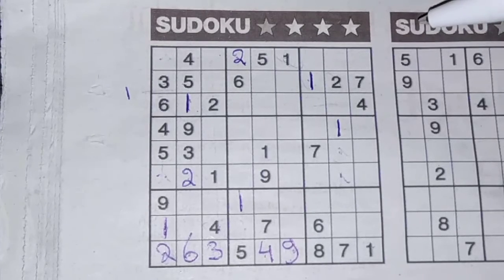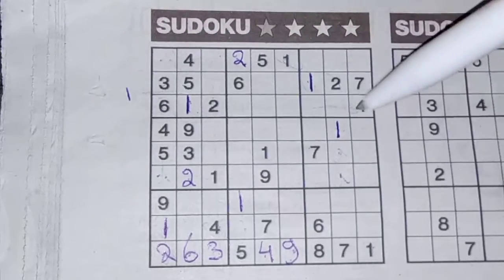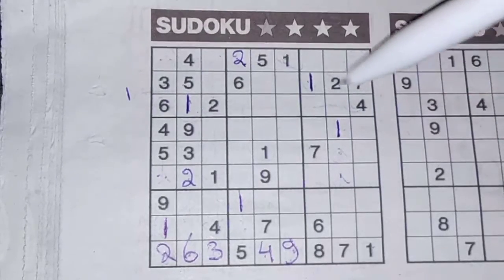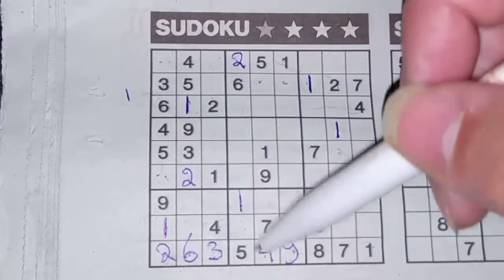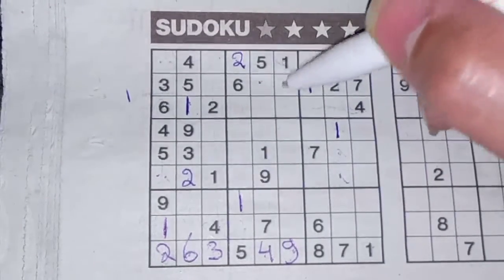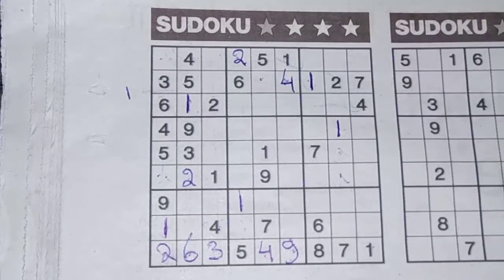Let me see with the other number. How about the 4? 4 in this row, 4 in the third row. So in the second row, the only 2 places for the 4 should be here or there. But I see here 4, no 4 there. 4 should be here.